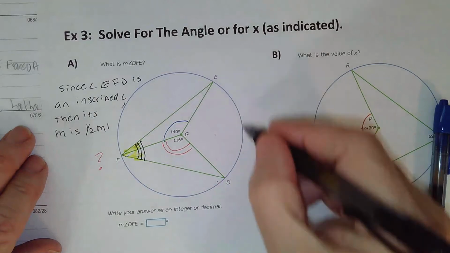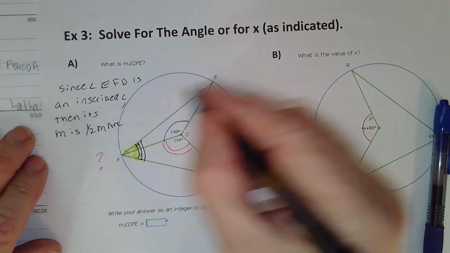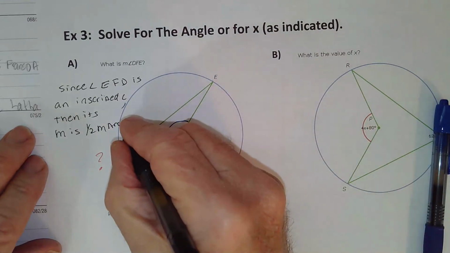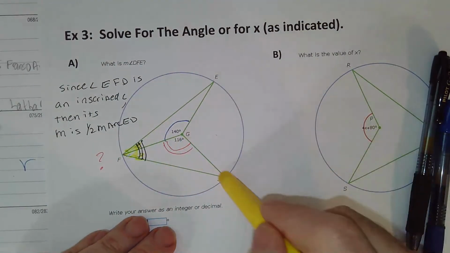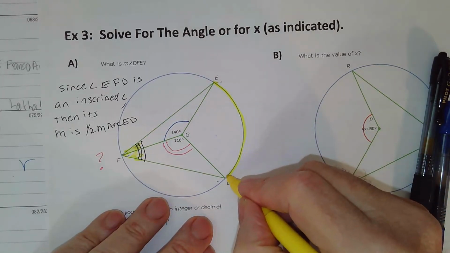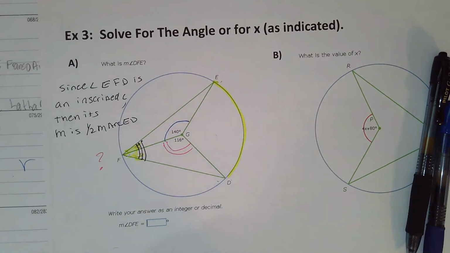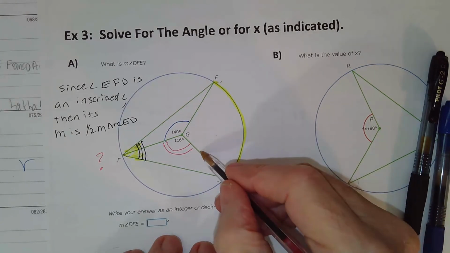Now they call it the arc, so we're going to use arc ED. But it's really this angle here. Okay. So it's this side over here. So we want to know what its measure is. How can we come up with this?